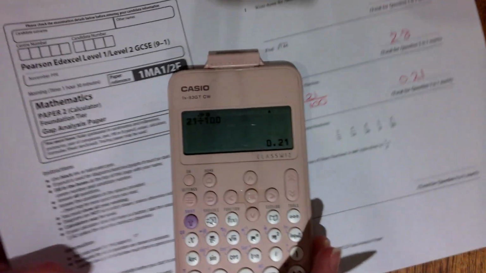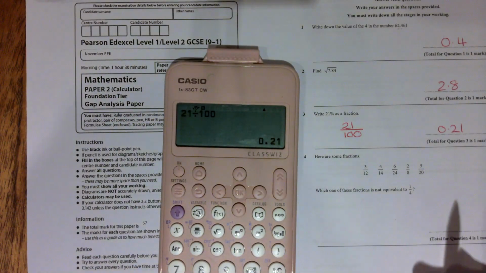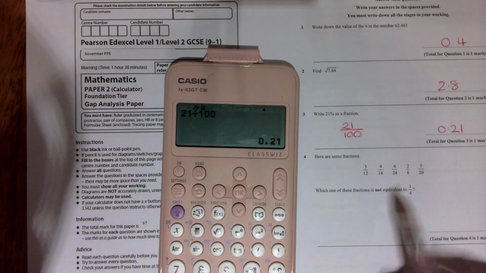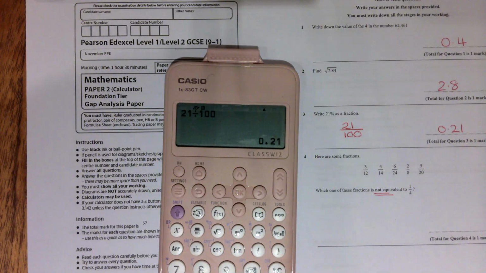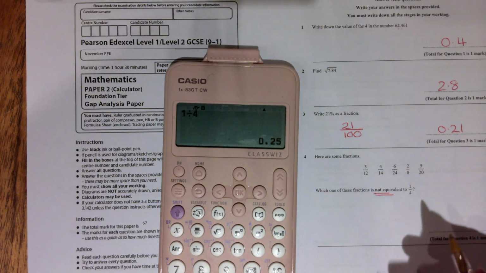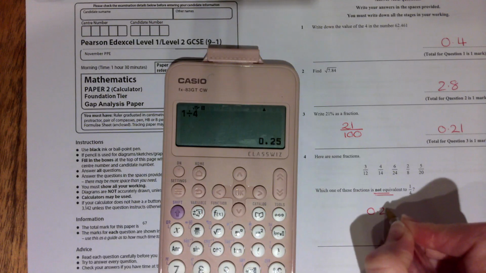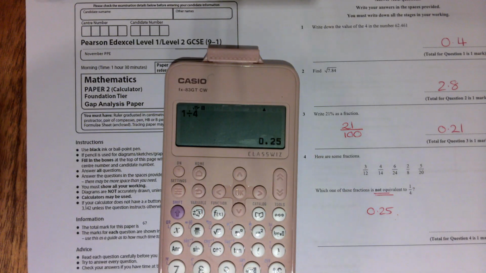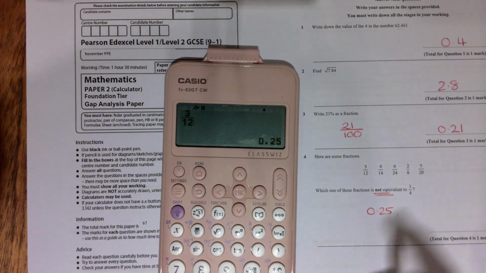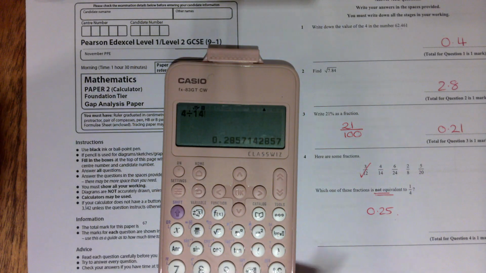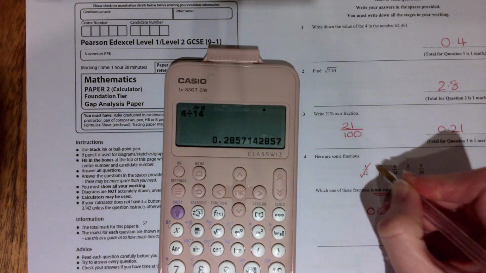Okay, next one. Here are some fractions. We want to know which one of these fractions is not equivalent to a quarter. So a quarter, 1/4, is obviously 0.25. This is calculator. Use your calculator and put in 3/12, which is 0.25. So that's equivalent. 4 divided by 14, or 4/14, that is not equivalent.